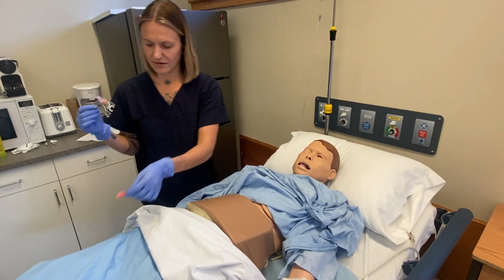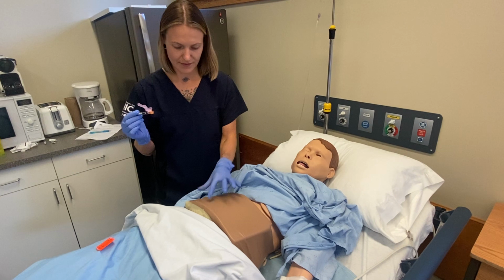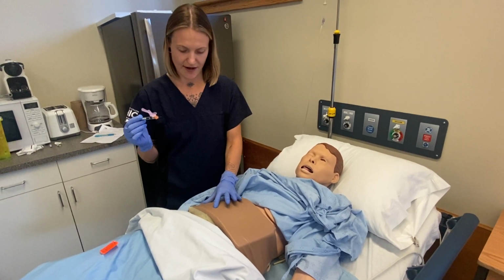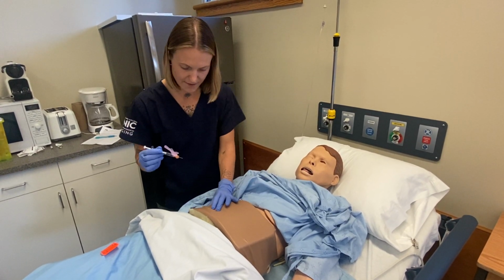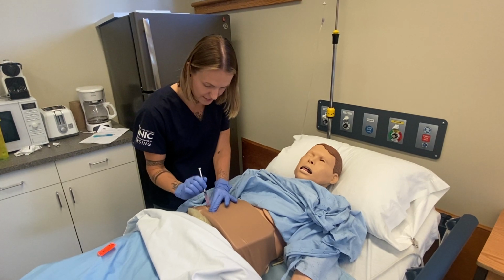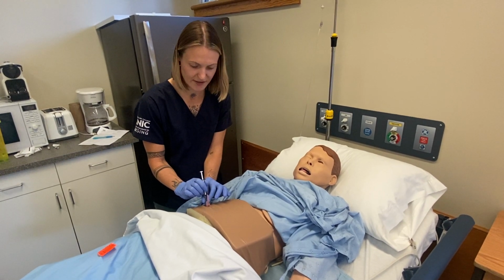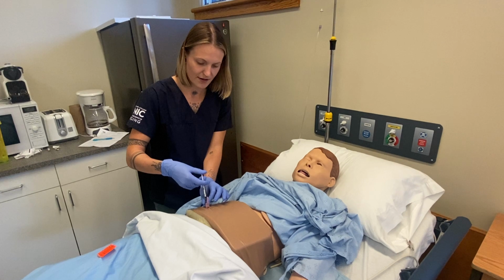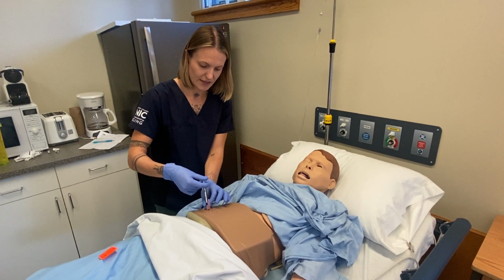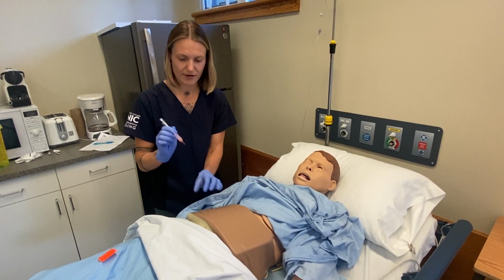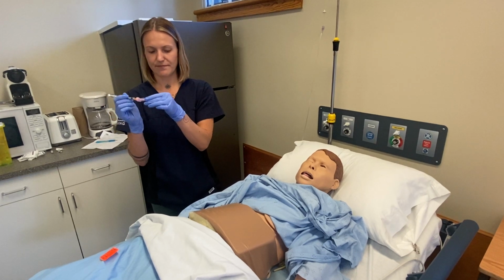So I will take that off, find my location, and then I will pinch the skin, and at 90 degrees, go in, and then I'll stabilize it with the other hand, push it in, and then pull it out and lock it.